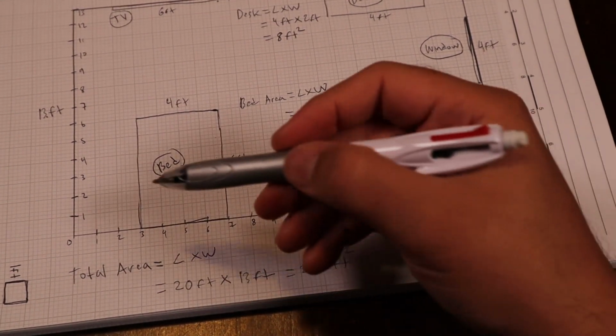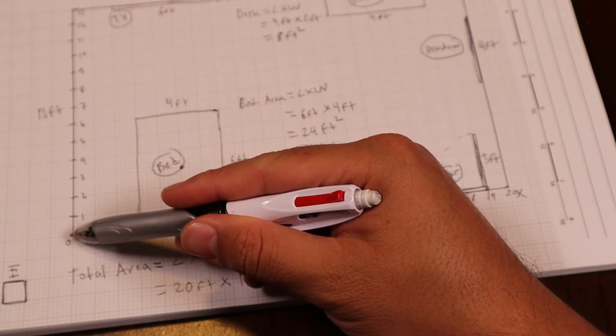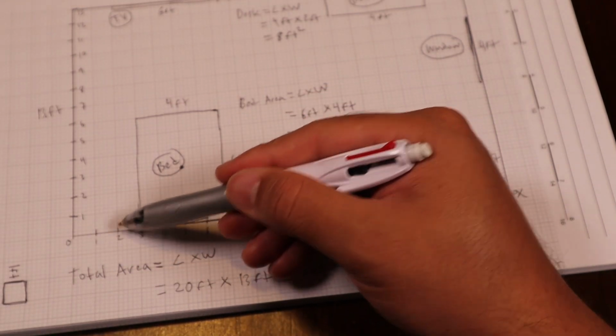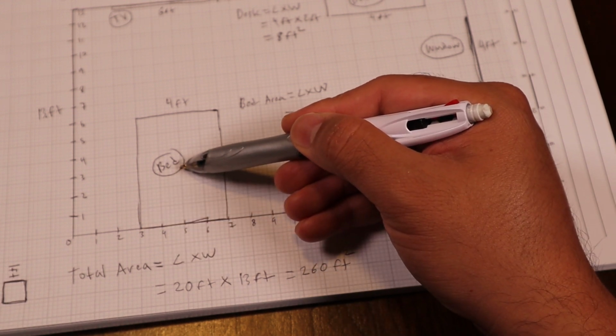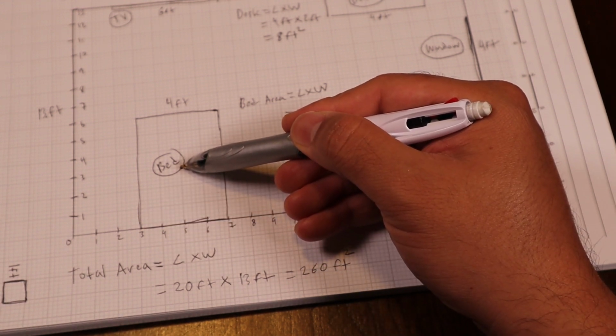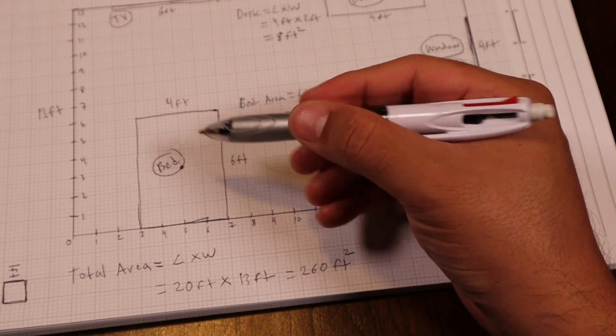So what we'll do is count first on the X axis. We go from 0 to 1, 2, 3, 4, 5, and then we see that the center of the bed is on the 5 coordinate on the X axis.